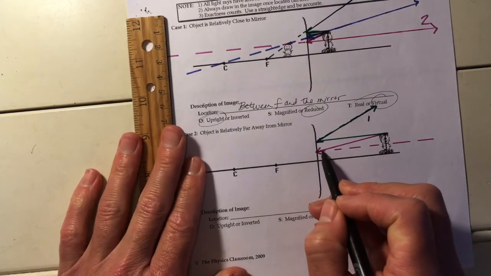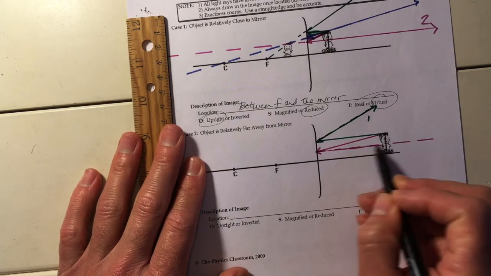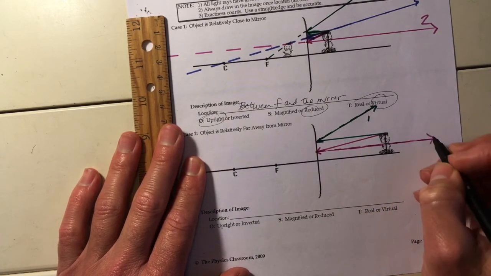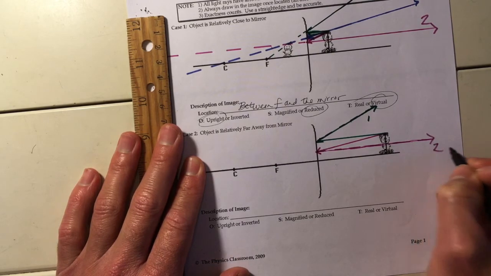All right, doing the dotted line thing again. You know, once I start making dotted lines, I just want to keep making dotted lines. I don't know what else to say. All right, so that'll be rule 2.